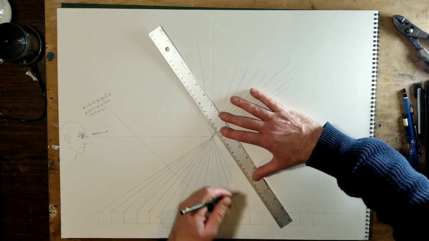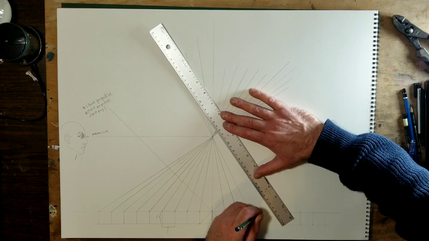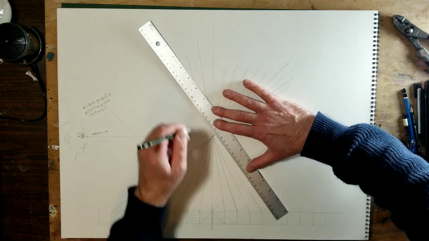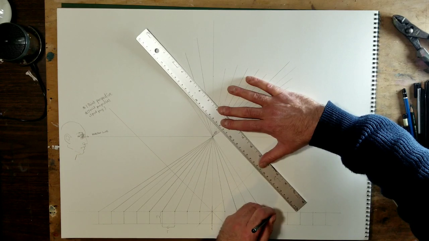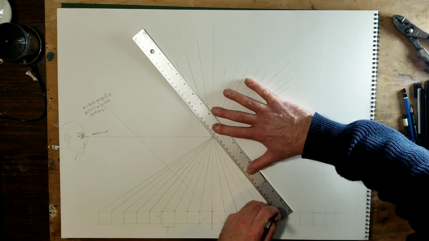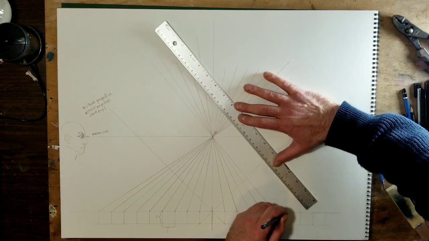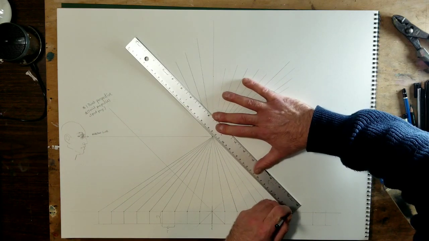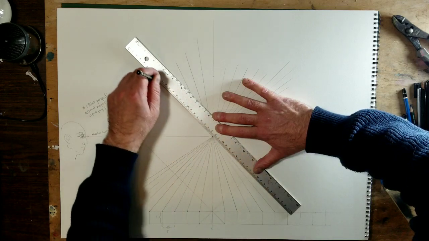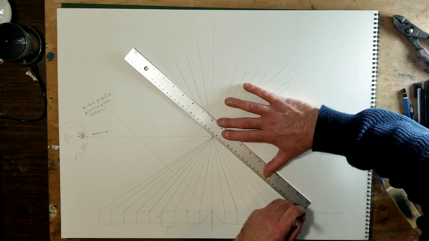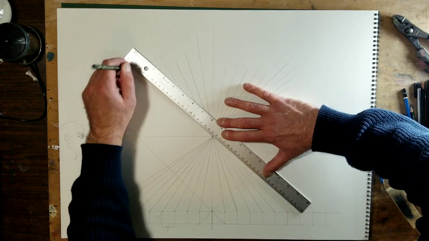So those are the three basic elements that we're working with: verticals, horizontals, and diagonals. All of your diagonals, this is assuming we're making a little world of boxes, which is what the plan is, all the diagonals move towards the vanishing point.